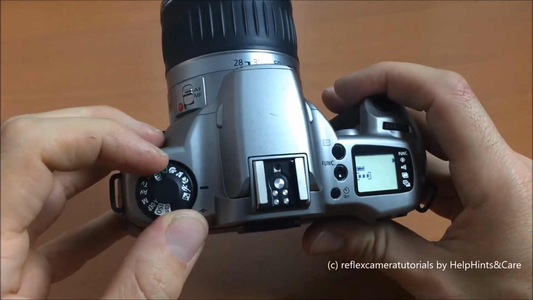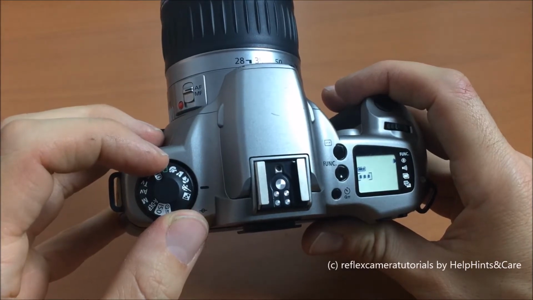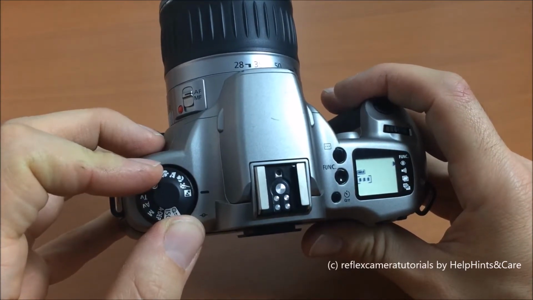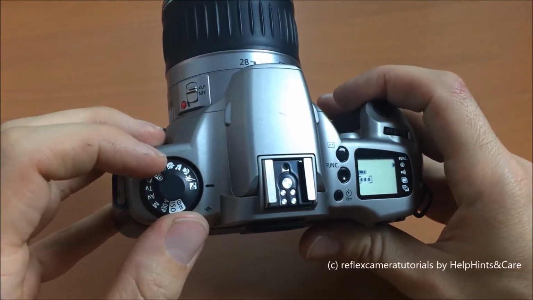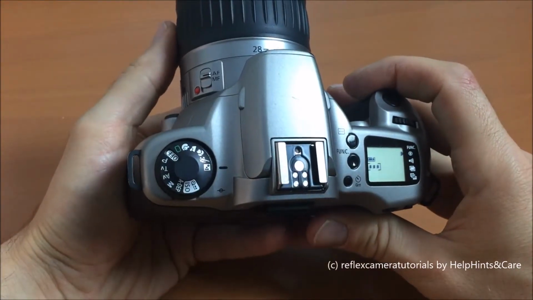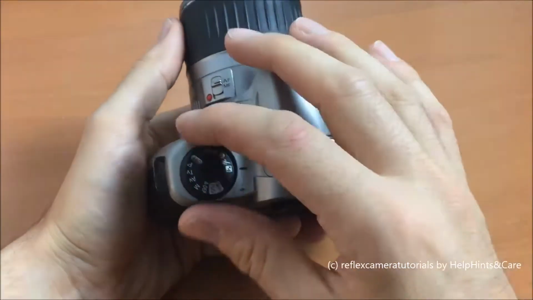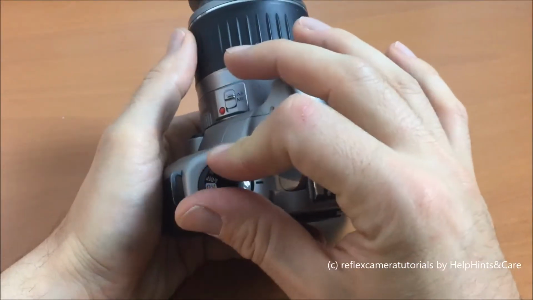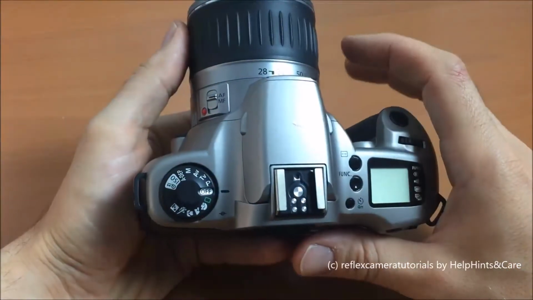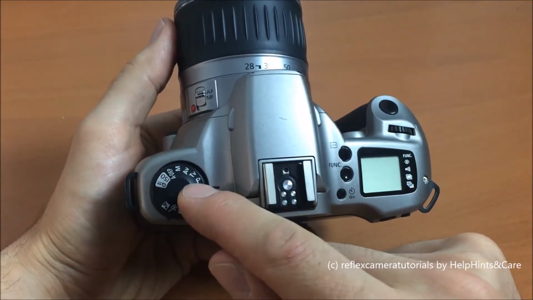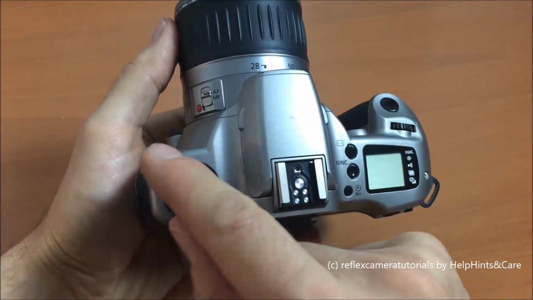We have the fourth program, which is the sport or fast moving objects program. And we have, last but not least, the program for photographing against the sun, which optimizes the settings for this situation. On the other side of the wheel we have the off setting of the wheel.